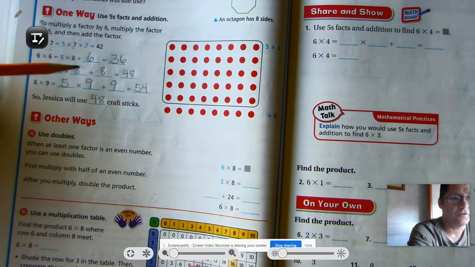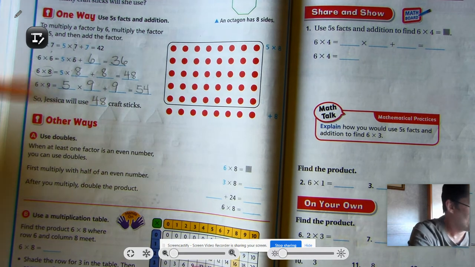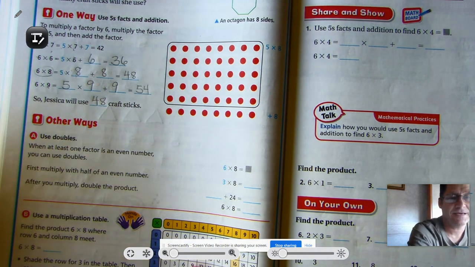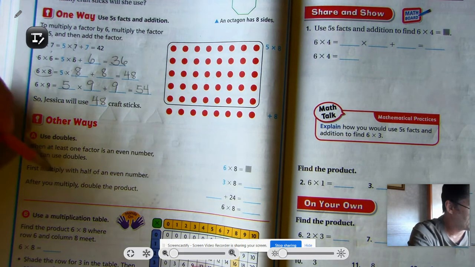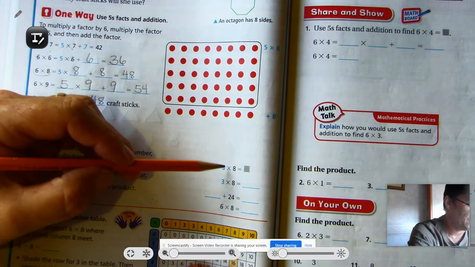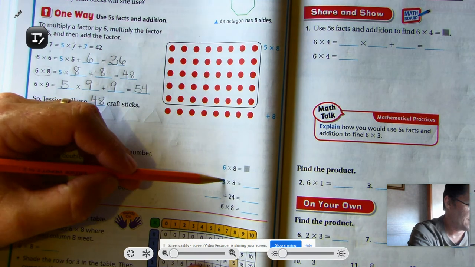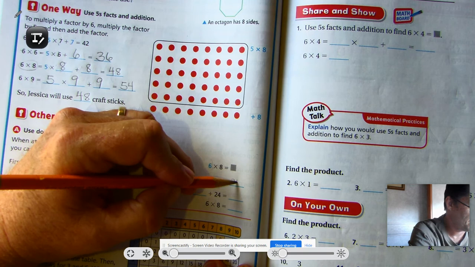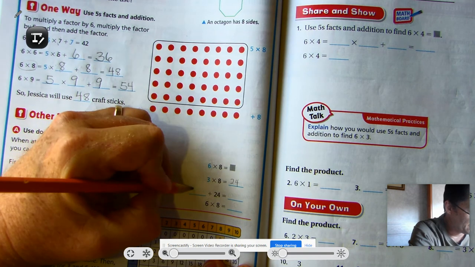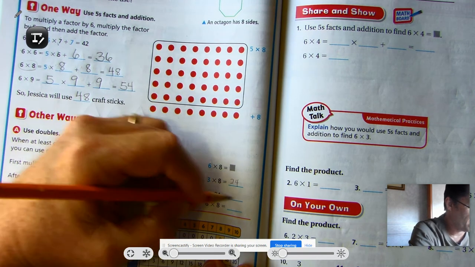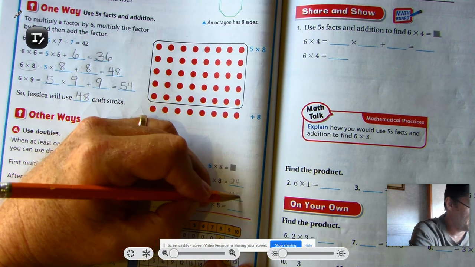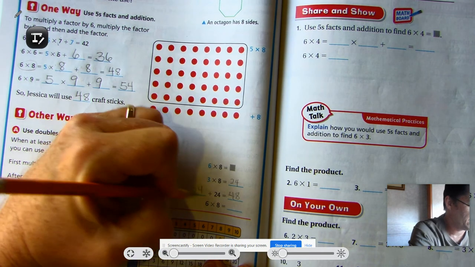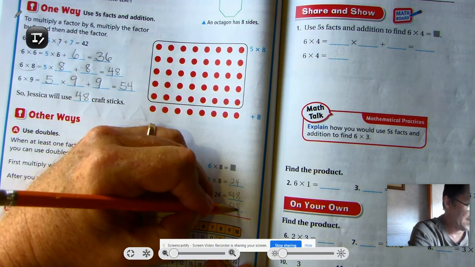Another way we could solve this is to use doubles. When at least one of the factors is an even number, we can always use doubles. So first, multiply with half of the even number. Half of 6 is 3, and 3 times 8 is 24. And then double it. 24 plus 24. 4 and 4 is 8, 2 and 2 is 4. So 48.